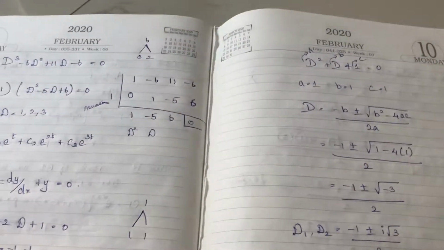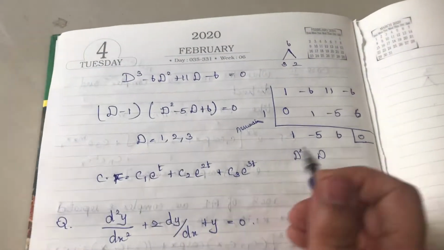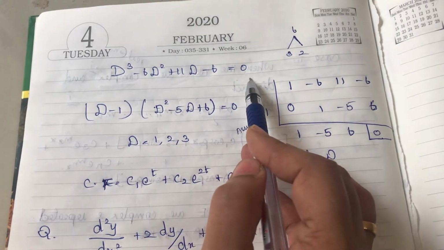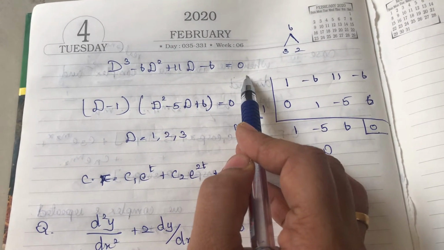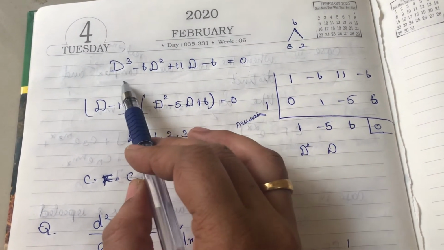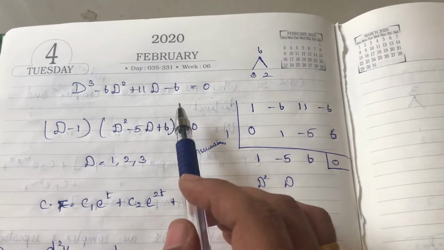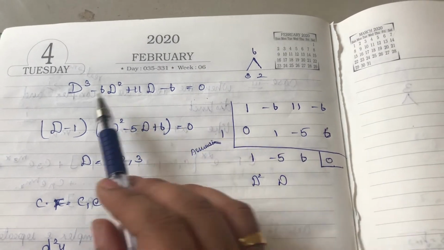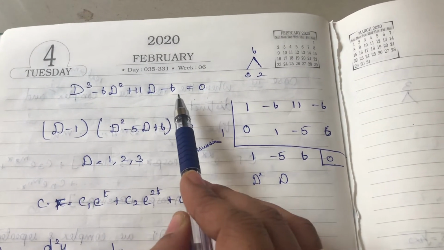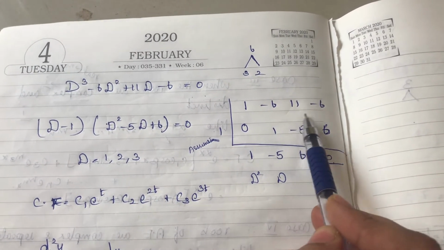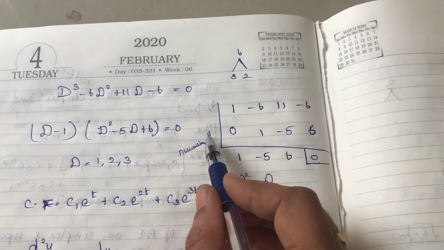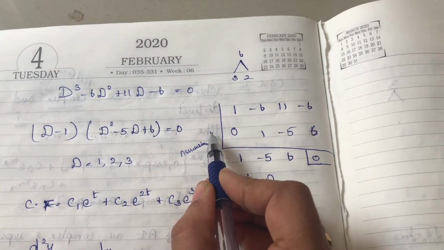From this equation we are going to find the CF. So I'm putting the left hand side equal to 0. You can see here this is a cube, so first I have written the coefficients here: 1, minus 6, 11, minus 6. After that, I am assuming 1 as a root, so I am putting 1 here.